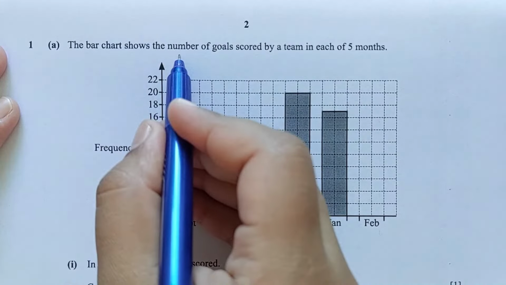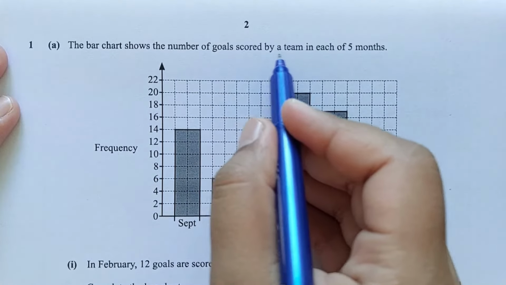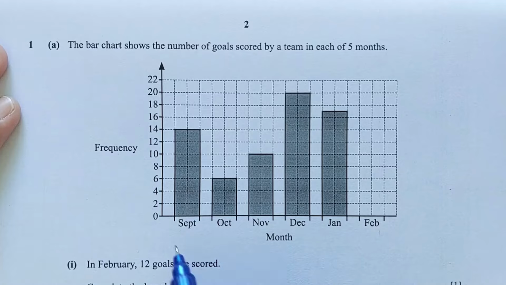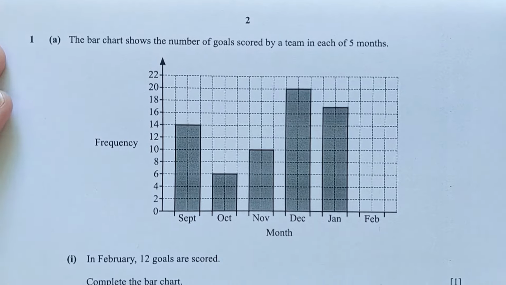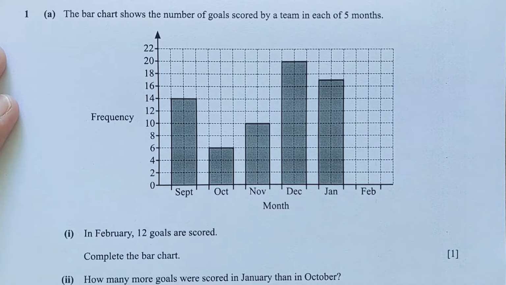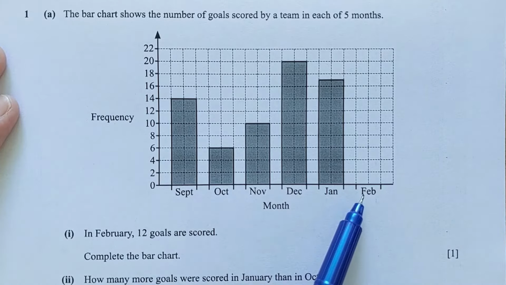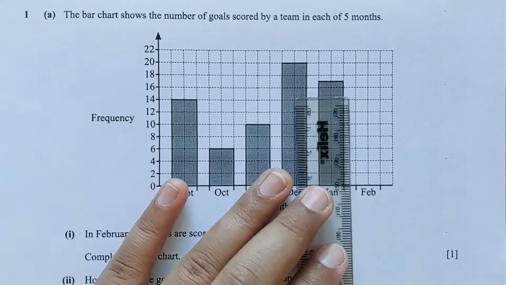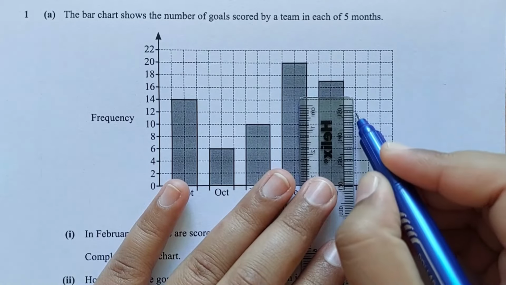The bar chart shows the number of goals scored by a team in each of 5 months. The frequency and the months 1, 2, 3, 4, 5. In February, 12 goals are scored. Complete the bar chart. So February, 12 goals. Okay, complete the bar chart at 12.